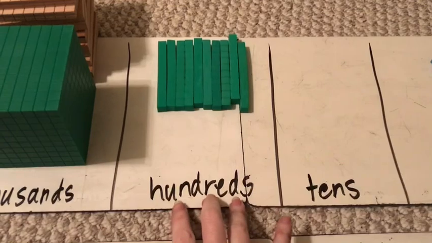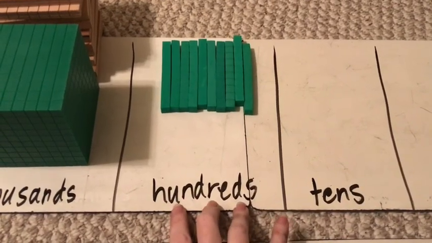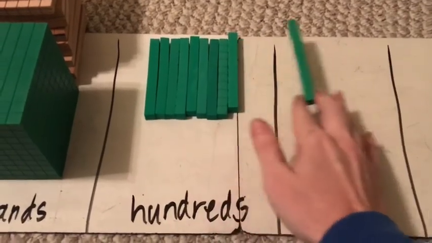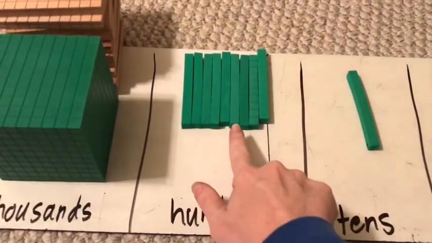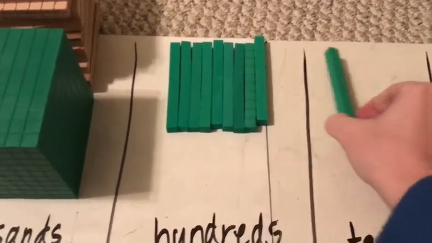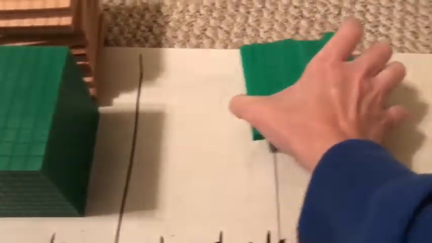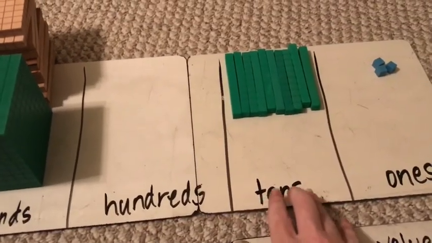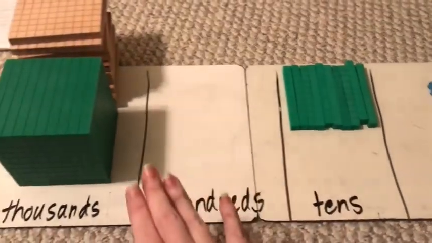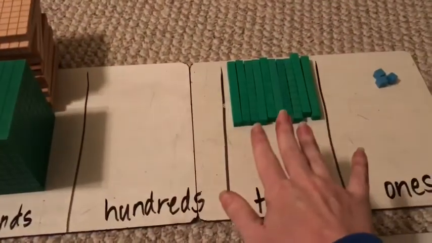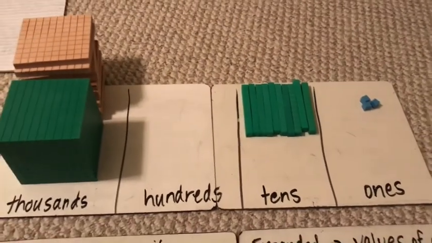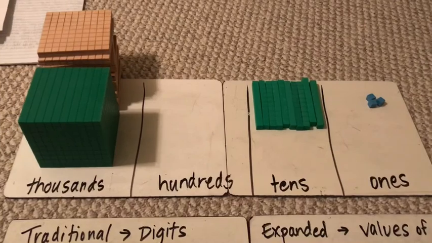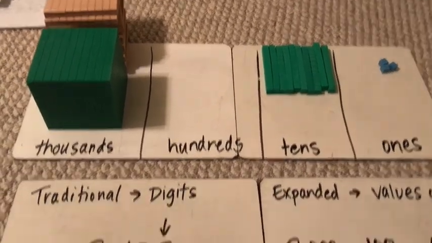Now, here's the deal. When I'm in my hundreds, I can shift 100 over to my tens. I can't just shift a 10 over because now this is no longer 100, it's 90. So I need to shift 100 over to my tens, and now I still have 100, but I have 10 tens. And I still have 2,103. And you want to make sure students understand that just because I shifted that 100 over to make 10 tens, I did not change the value of that number.